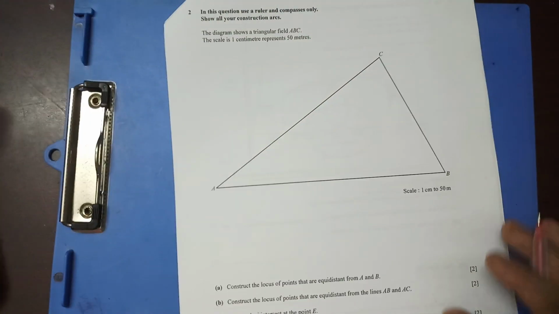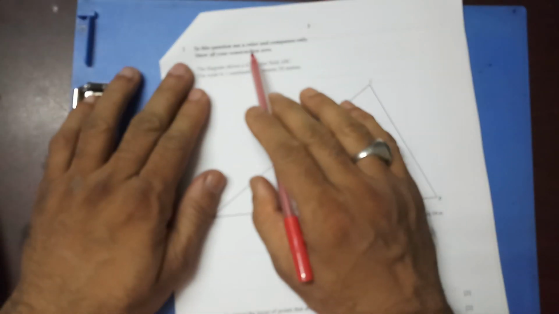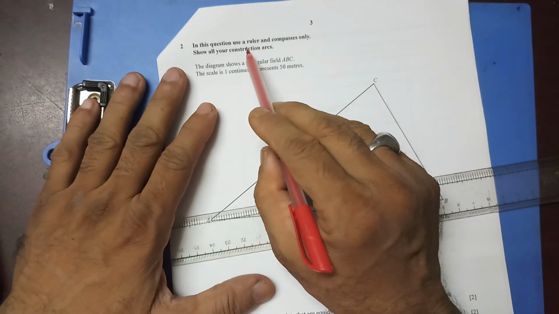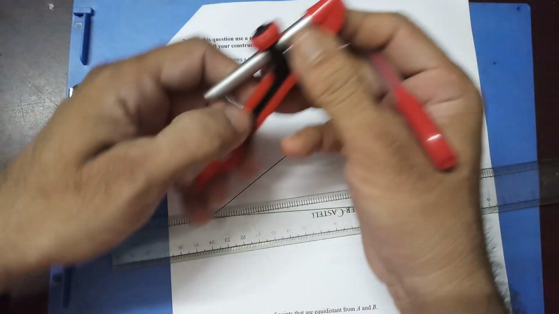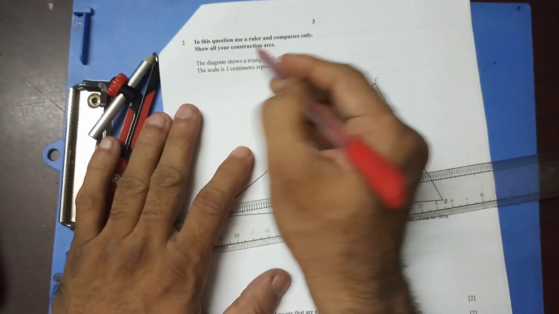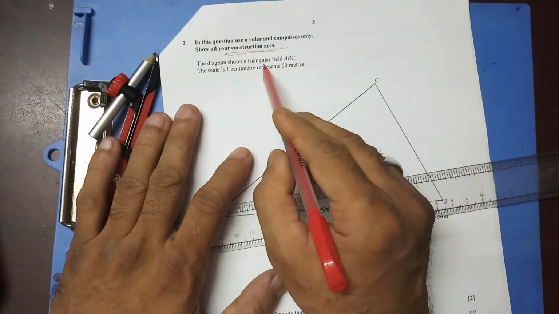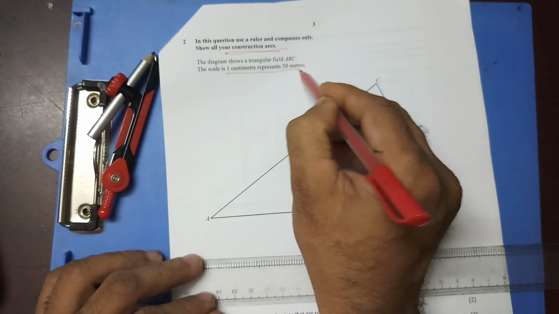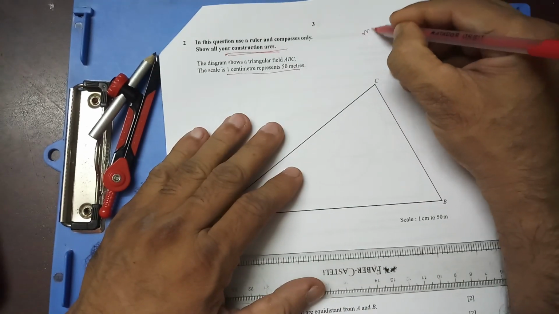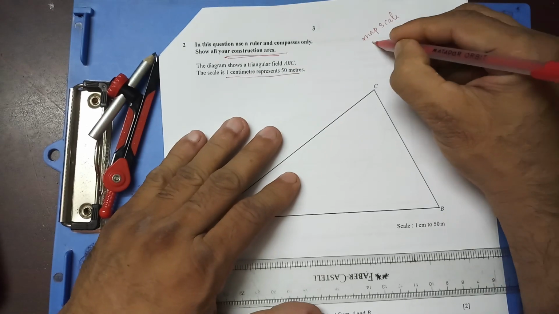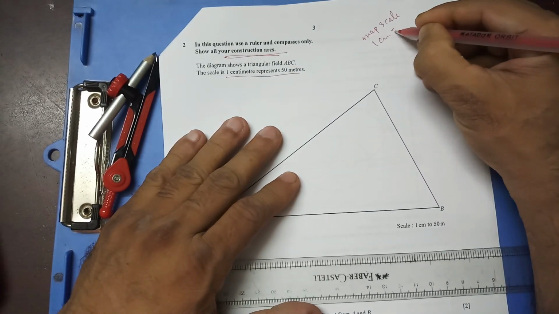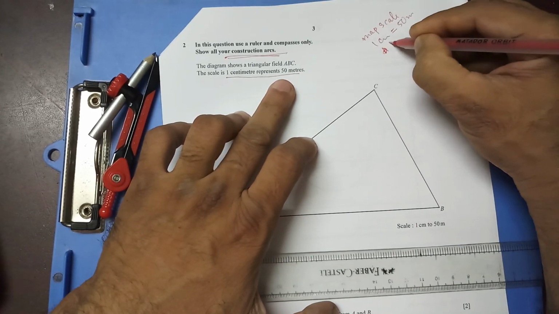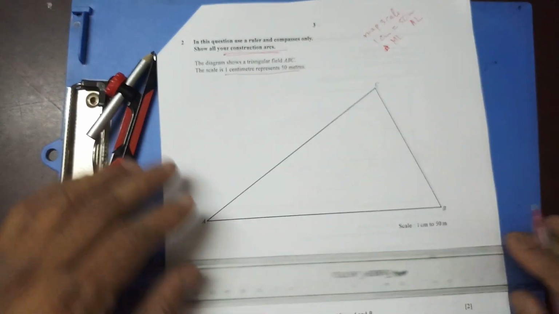And then this is locus and constructions. In this question, use a ruler or a straight edge, and compass only. So I got this compass. Show all your construction arcs. I need to show these arcs. The diagram shows a triangular field ABC. The scale is 1 centimeter representing 50 meters. So I have the map scale, 1 centimeter equivalent to 50 meters. That's the map length, and that's going to be the actual length. We're going to come to that in a second.